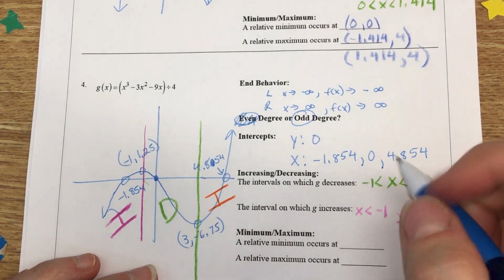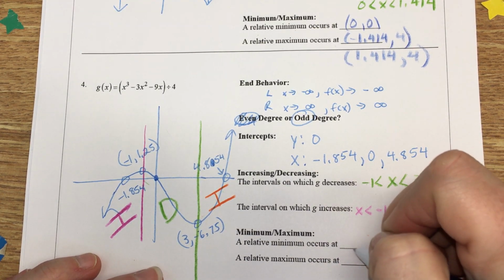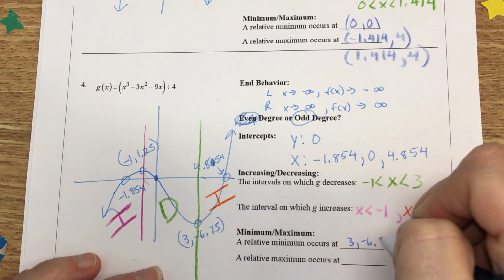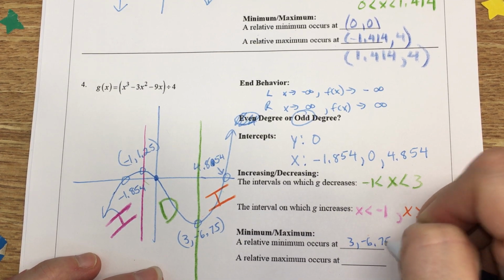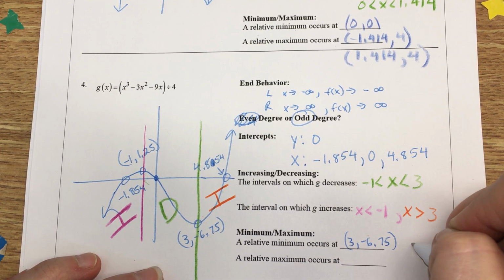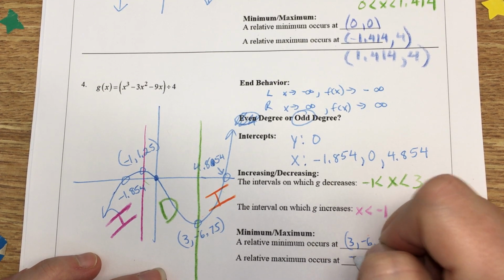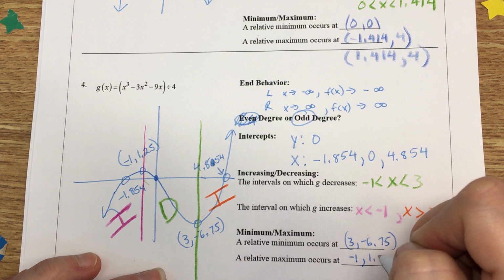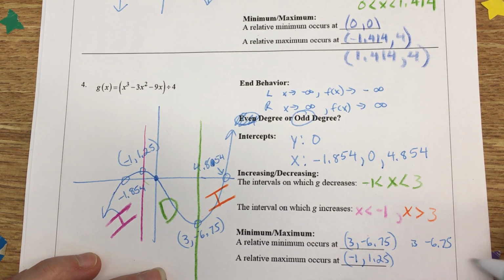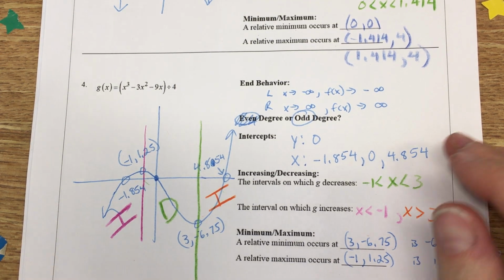So I've got a relative minimum that occurs at (3, -6.75), and the relative minimum, remember, is -6.75. My relative maximum occurs at (-1, 1.25), and my relative maximum is 1.25.